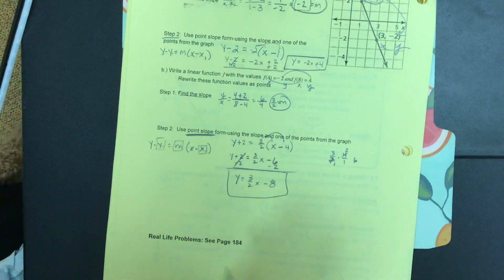All right, so you should have an assignment on this, on Big Ideas. Let's make sure, yep, there we go.